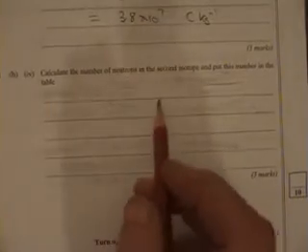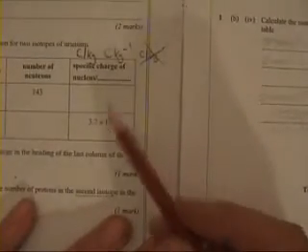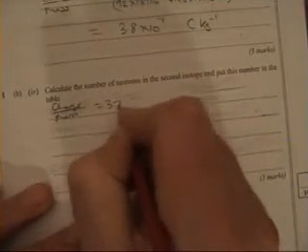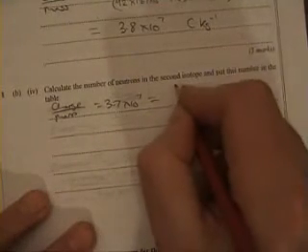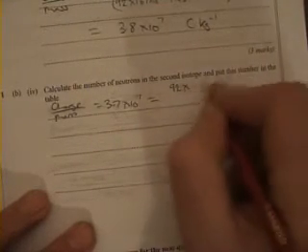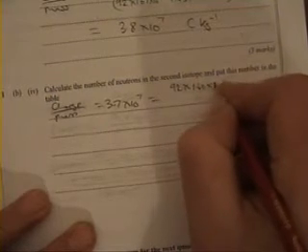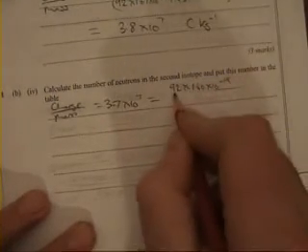For the last part, we start off by knowing the specific charge, or the charge to mass ratio, and we know the charge and we're trying to find the mass. So, charge over mass, that's the specific charge that we know, it's equal to 3.7 times 10 to the 7. And how do we work that out? Well, the charge, 92 times 1.60 times 10 to the minus 19, that's the charge, divided by the mass.